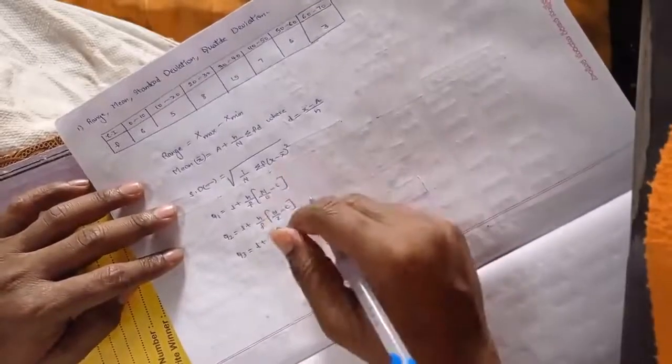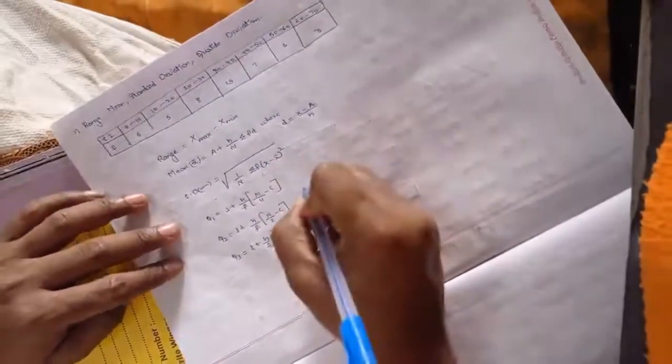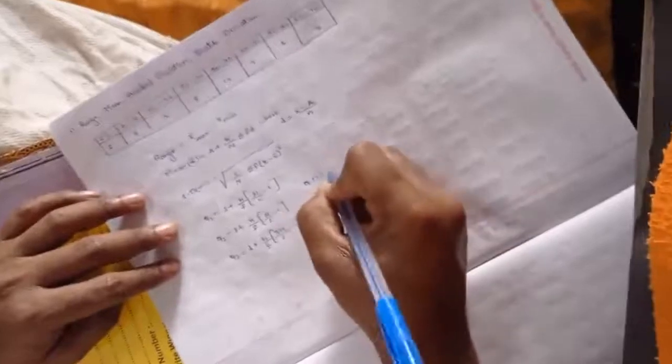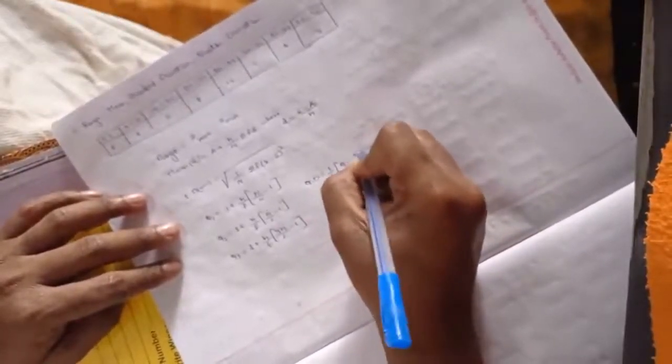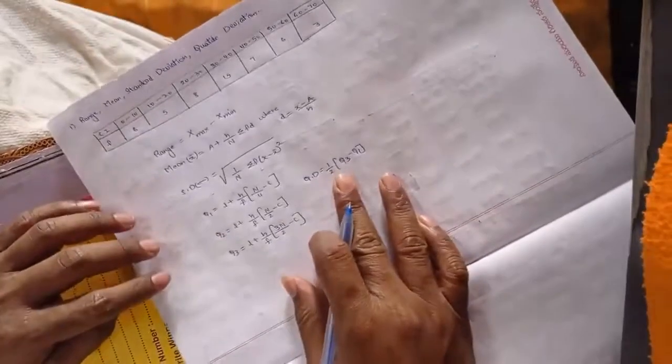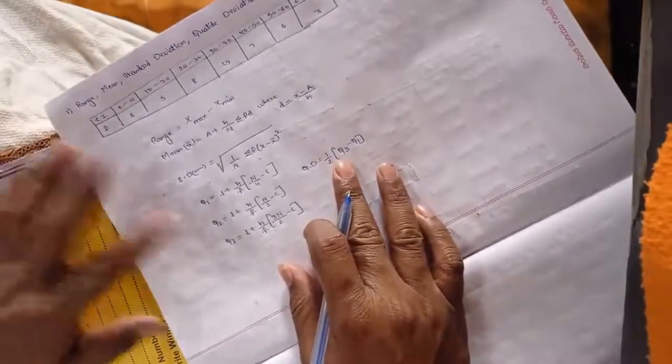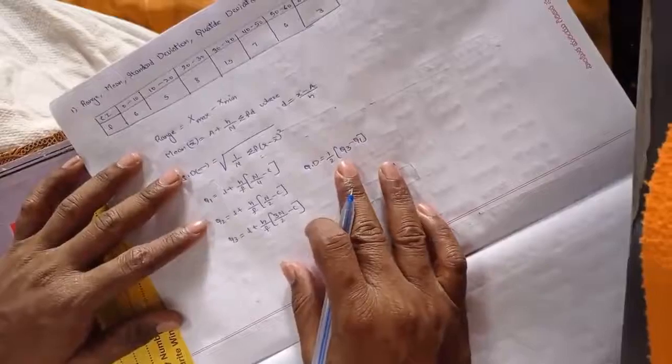These are the 3 points which are needed to find the quartile deviation. Quartile deviation is equal to half of q3 minus q1. So this is the quartile deviation formula, and that's all. These are the formulas which are required to solve the given problem.